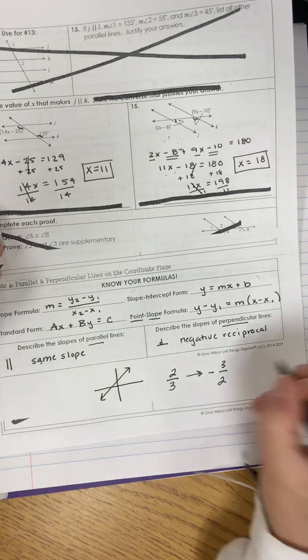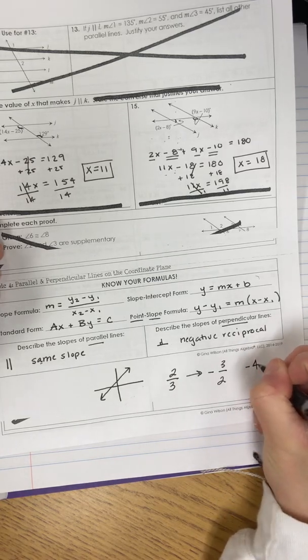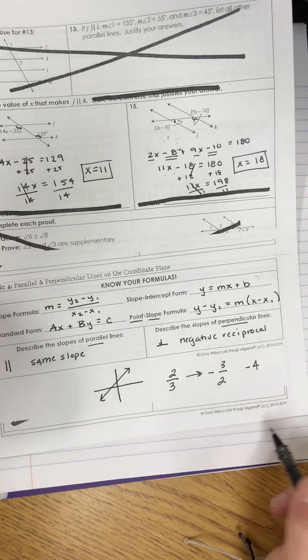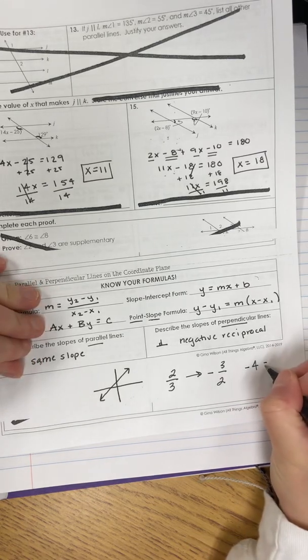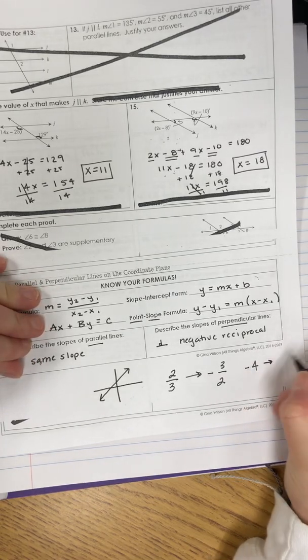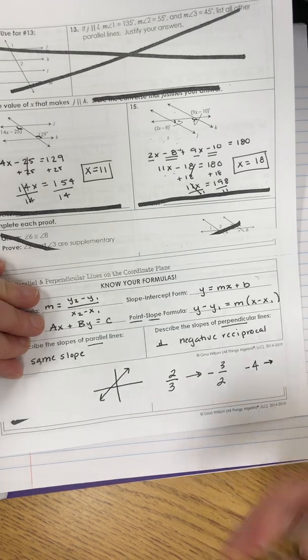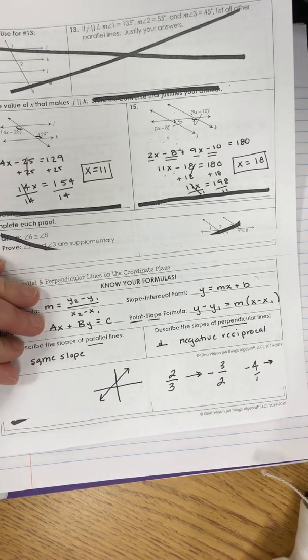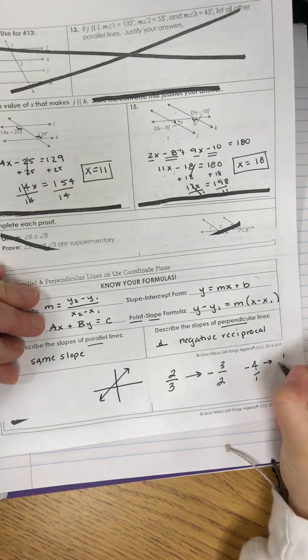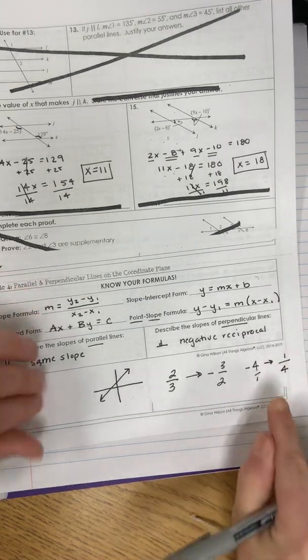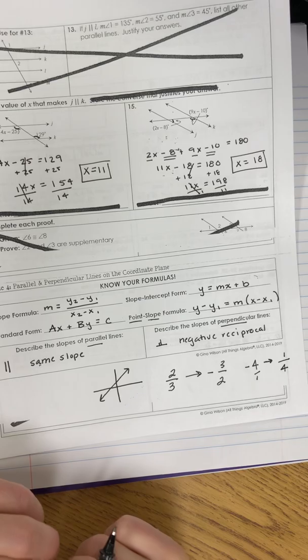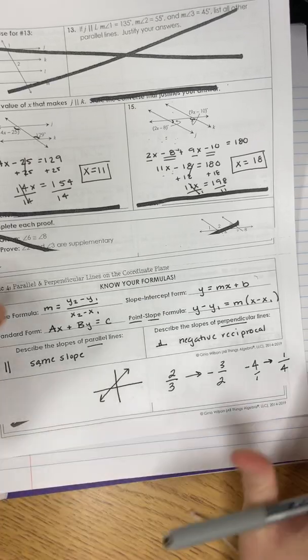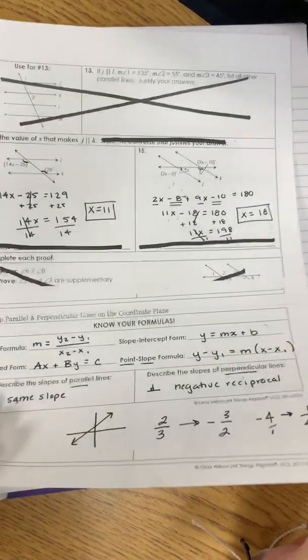Let's look at another one. What if we had negative 4? The negative reciprocal of negative 4 would be changing the sign, which would make it positive, and then flipping the fraction. Now you have to remember, a whole number is understood to be over 1. So in order to flip that, it'd be 1/4. So our negative reciprocal of negative 4 would be positive 1/4. Okay, this is the next page, and we will look at the next page in a moment.